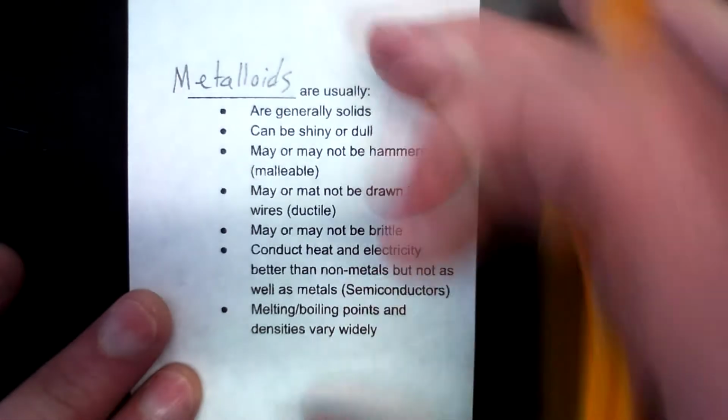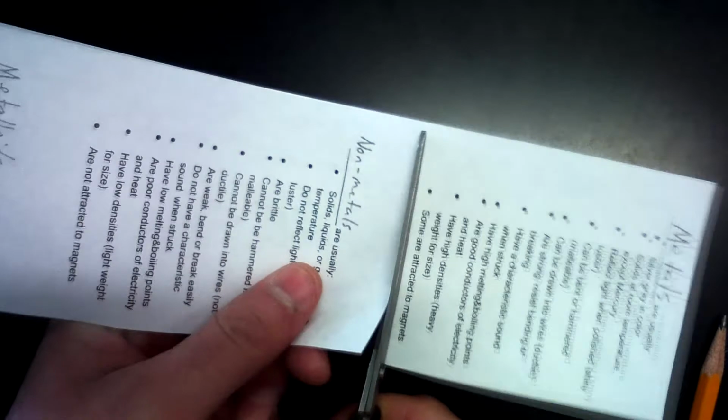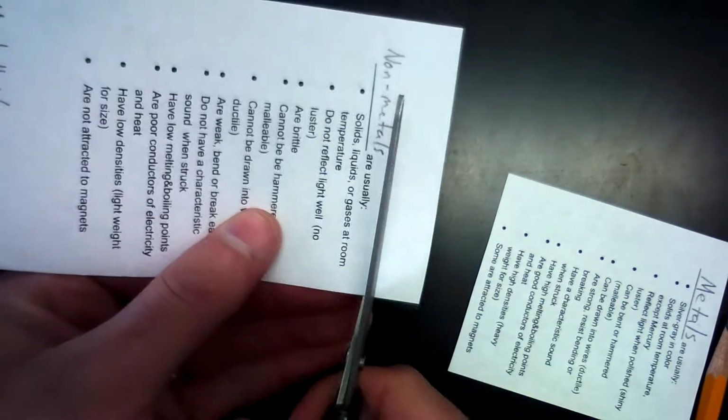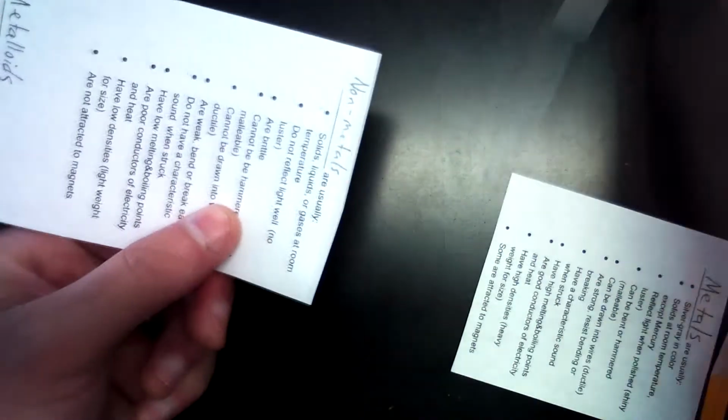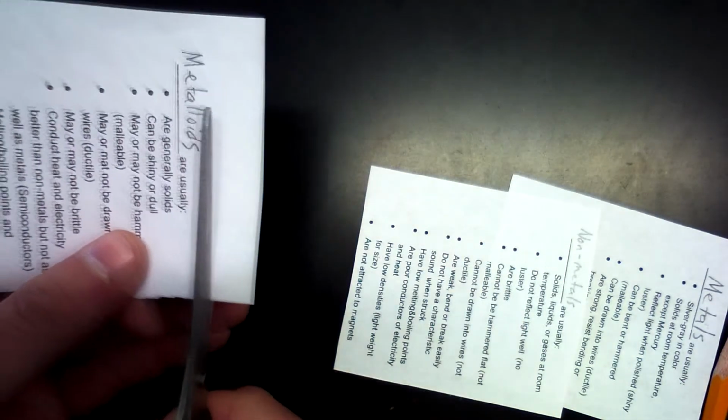So now you have a description of each one, and it's kind of small, so we can put it in the foldable. What we'll do now is cut these out because we're going to glue them into the foldable a little bit later. So that's one for metals, and I'm going to trim the top of that off. There's the one for nonmetals. Then we have metalloids. I'll trim the bottom off. Okay, I'm going to set those aside.